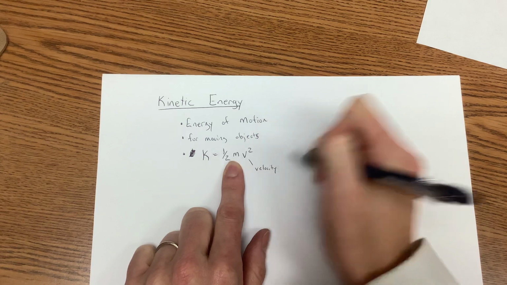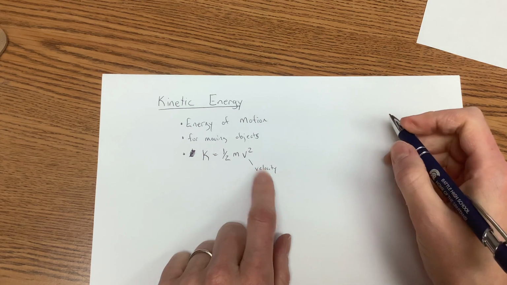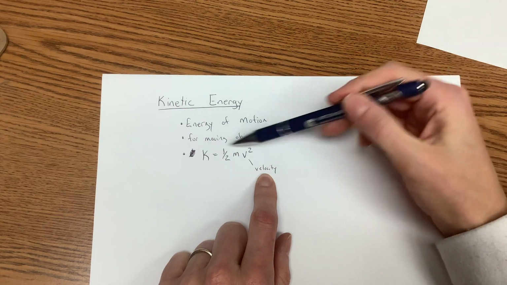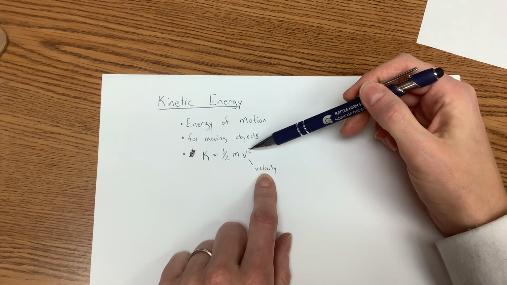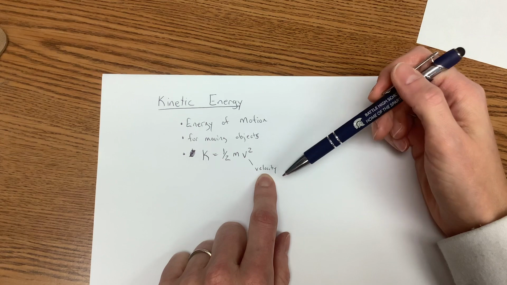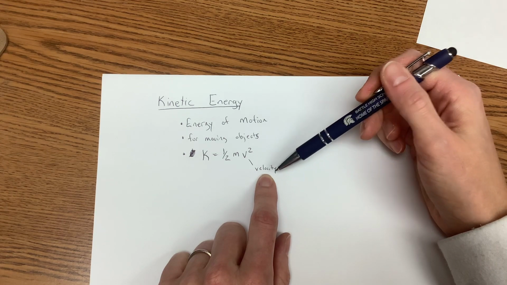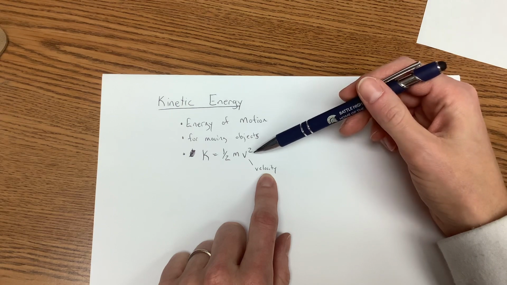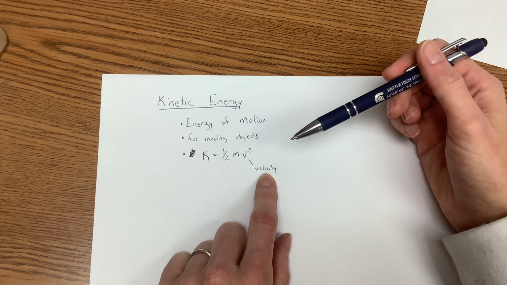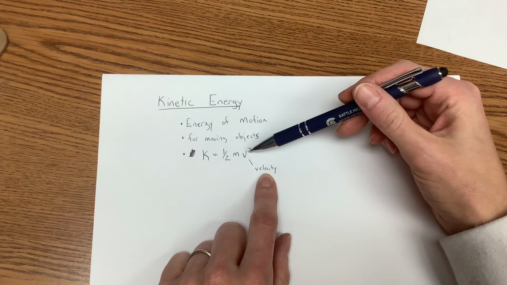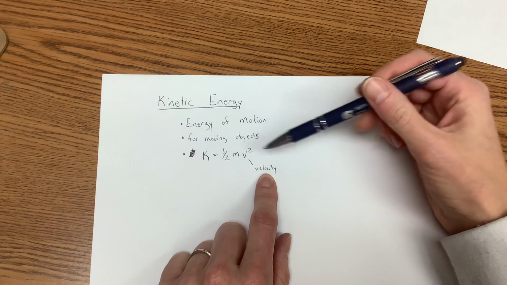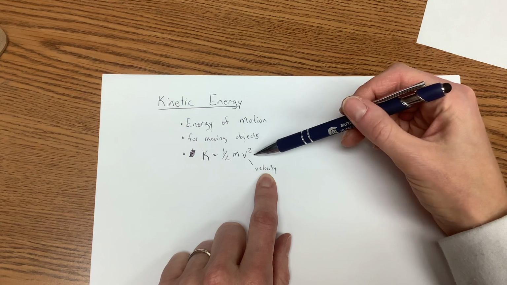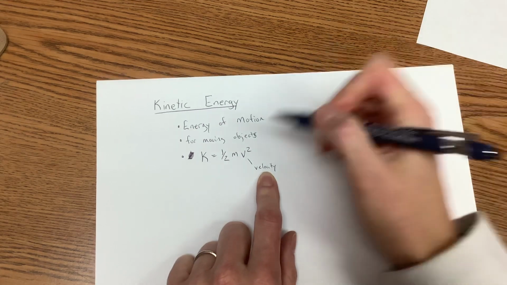We've seen velocity before. Velocity has direction, but when we put it in this kinetic energy formula, we're squaring it, so it ends up not mattering what direction it's going. When we square it, the direction falls off, so we're really just caring about the magnitude. It's really about your speed, and it doesn't matter which way you're going. And because of this square, it matters more than anything else in this formula.